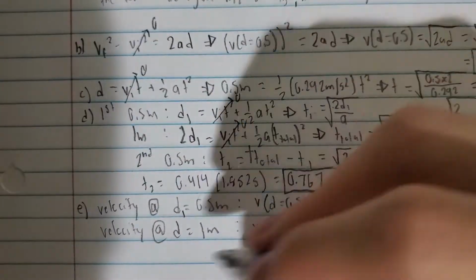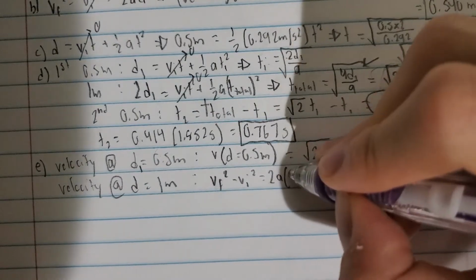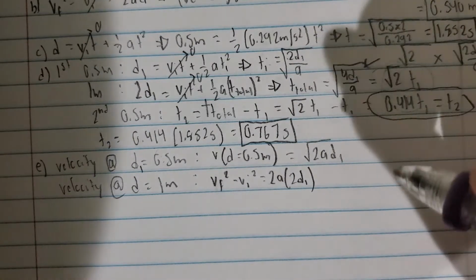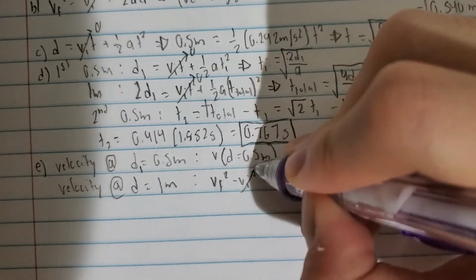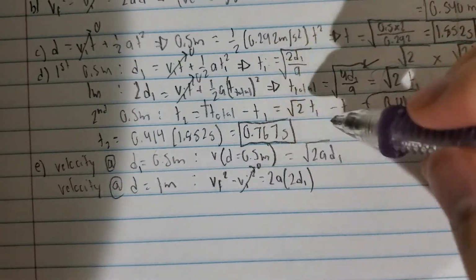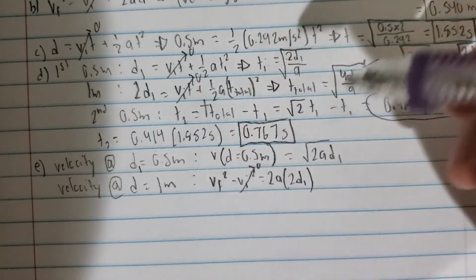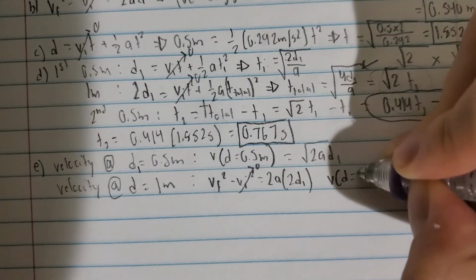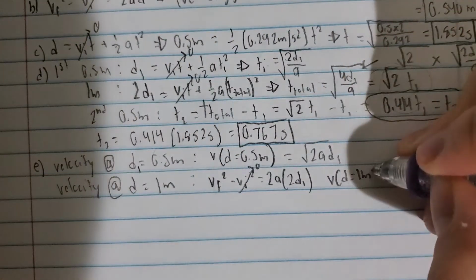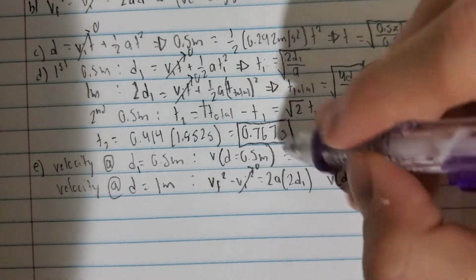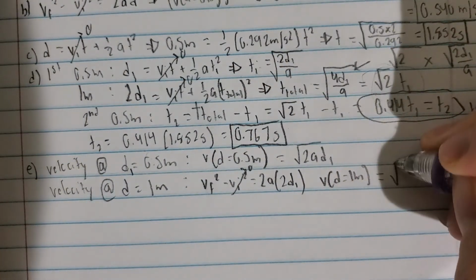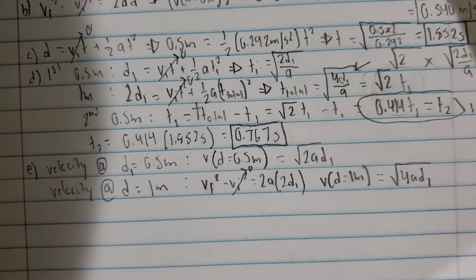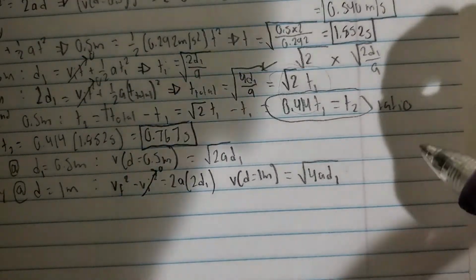So this is d1, and this means that this d is going to be 2d1. All right. So vi is 0. And then vf is essentially what I'm looking for. Vf in this case is v at d equals 1 meter. And if I want to solve for it, I'm going to have to square root this side over here. So it's going to be a square root of 4AD1.